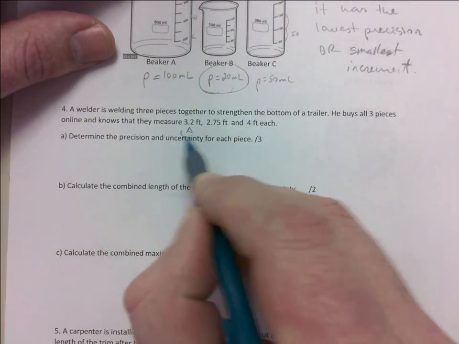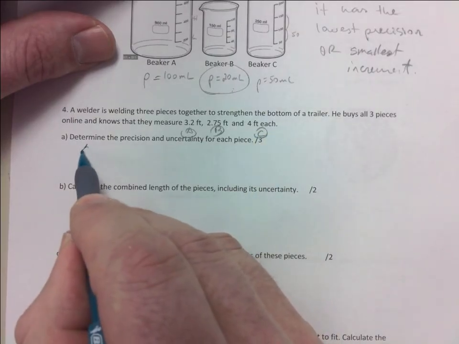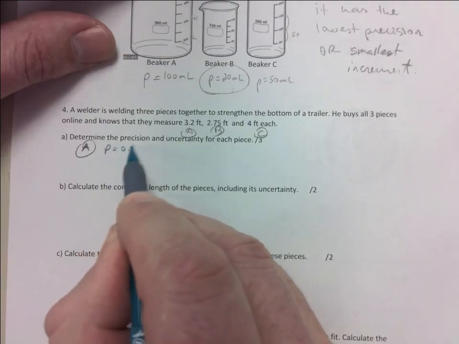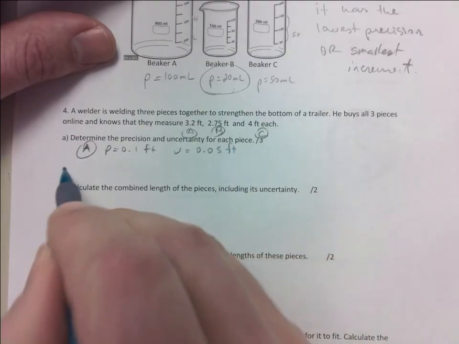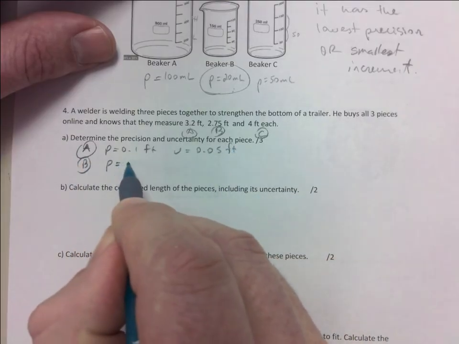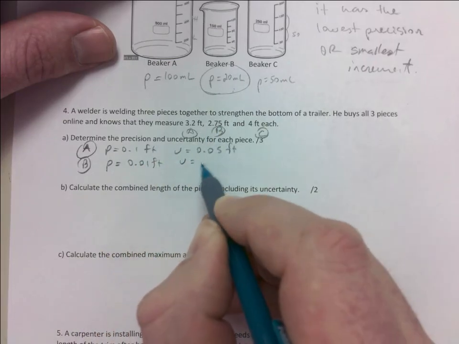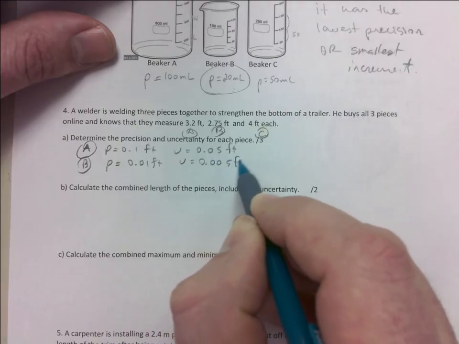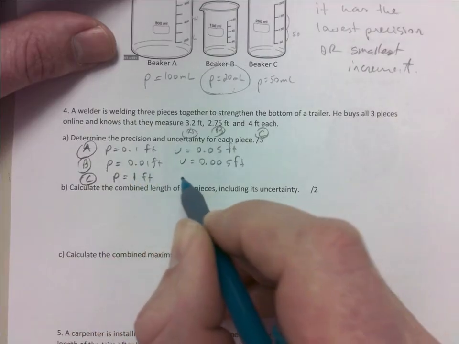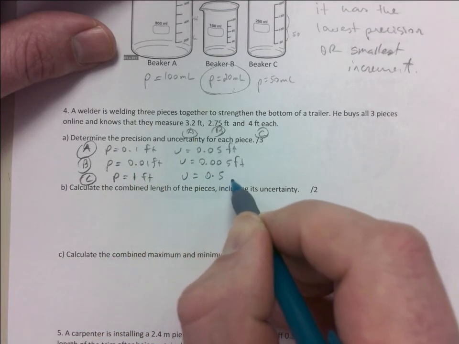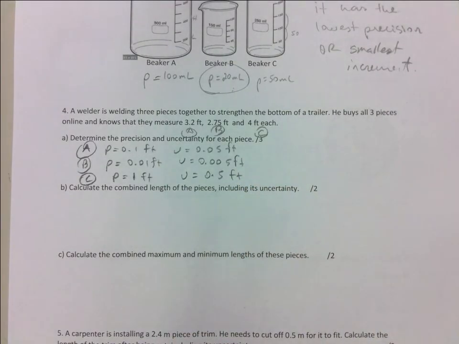I'm just going to call these A, B, and C. Okay. So we've got for A, the precision is 0.1 of a foot, uncertainty is 0.05. It's very repetitive, I know. Precision is 0.01 for the second one of a foot. Don't forget your units. And for C, precision is just 1 foot, and uncertainty is 0.5 of a foot. Okay, so you just always divide your precision in half.